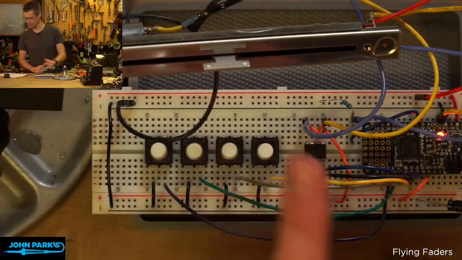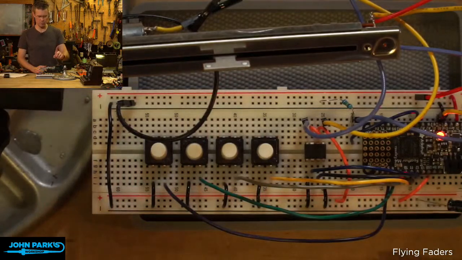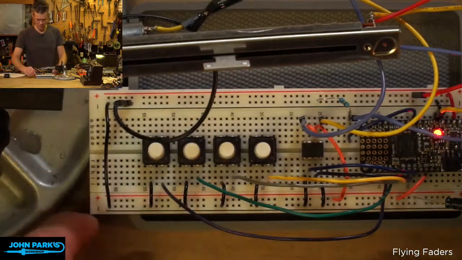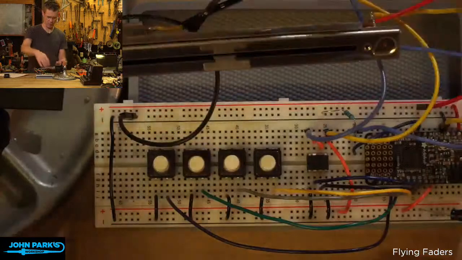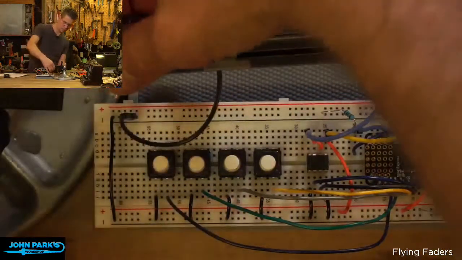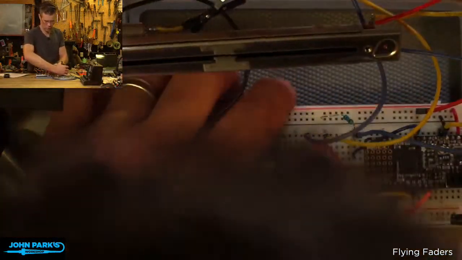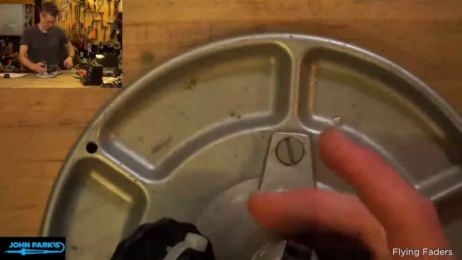But you know what? This is acting a little funny, and it's cooler with MIDI happening. So I'm going to pull this out. Let's go over to the computer and we'll do it there. So let's just make sure I'm not pinching anything with the clamp there.